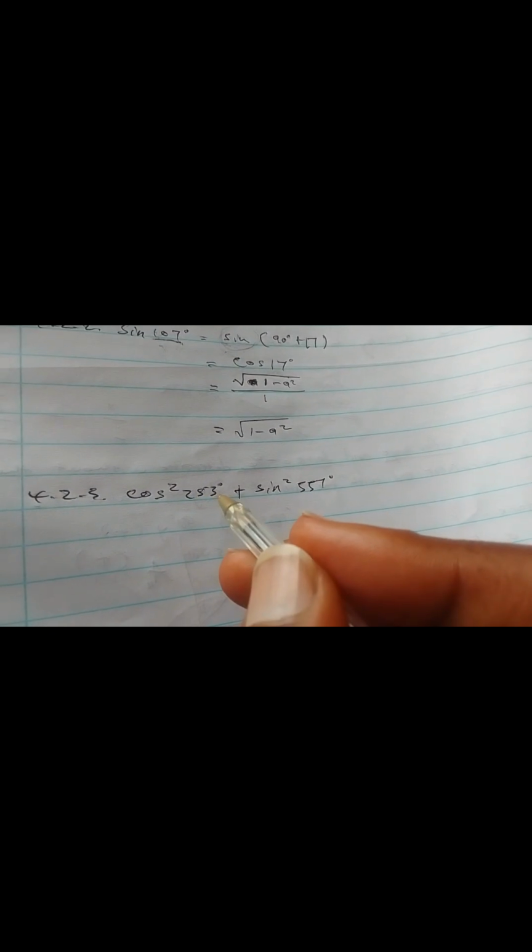All right. Okay, let's continue. Let's do this. It's cos squared 253 degrees plus sine squared 557 degrees.